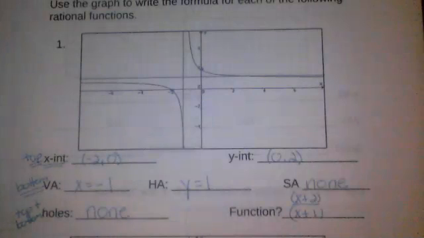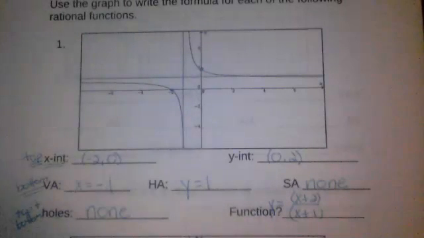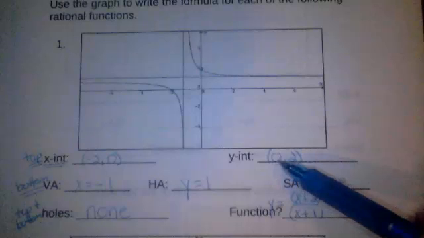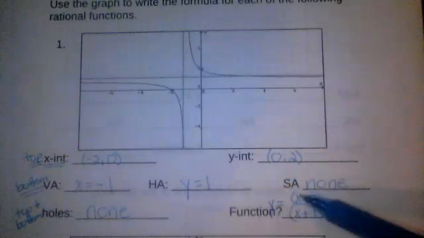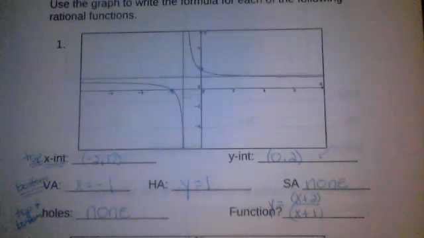If I had a hole, then I would put it in the numerator and the denominator. So this is pretty much my function. Y equals this equation. Now the only thing that I need to do at this point is check to see if all of this other information is going to work. If not, then I may have to make just a few small changes. But here's what I'm talking about. For my y-intercept, if I were to put 0 in here for x, would I get 2? Yes, I would. That works.